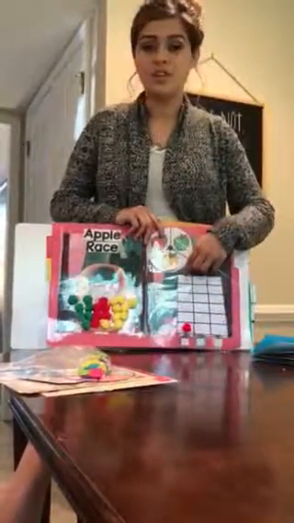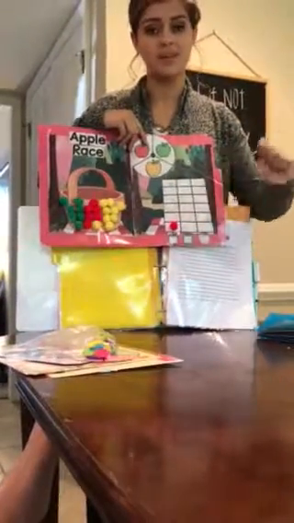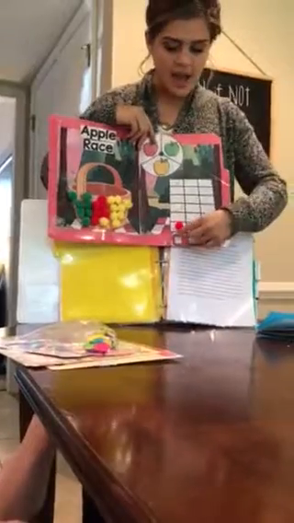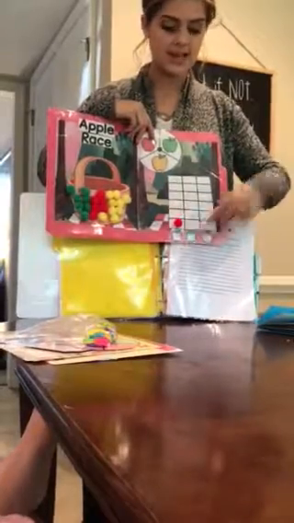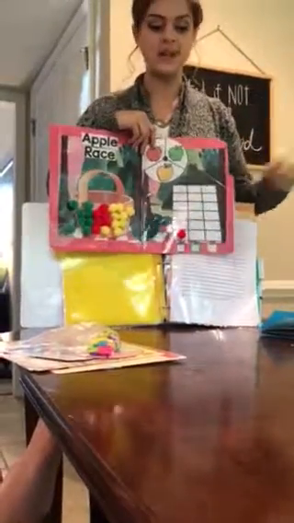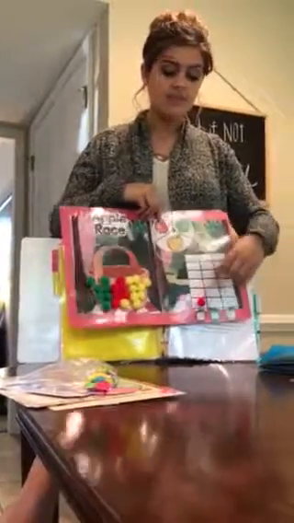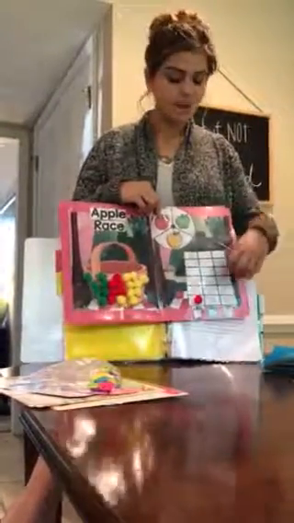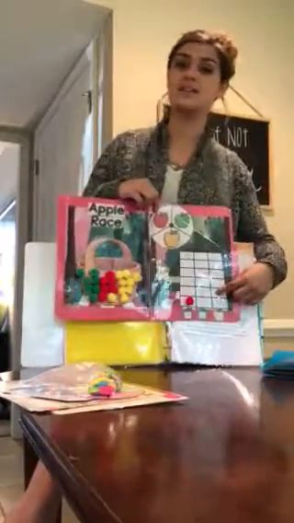So if the red apple reaches the top first, after it reaches the top, they're going to write the number down right here with an expo marker that will be provided, of how many each section has. So the one that has the most will be 8. But the rest could be 6 or it could be 5. There could be the same. So this will be a really cool opportunity for students to collect data on their own and just see which has more, which has less, and it's a really cool opportunity for them to do that.